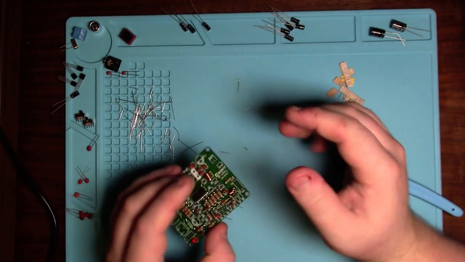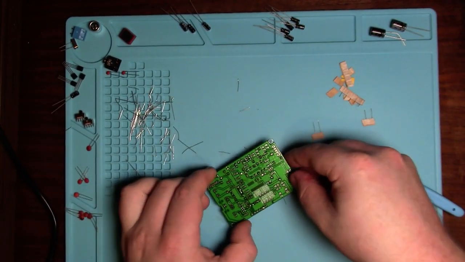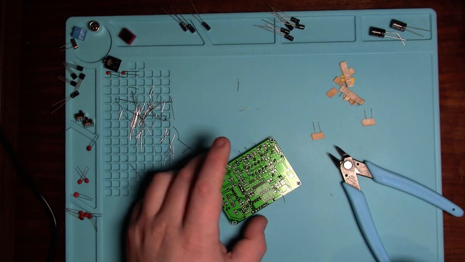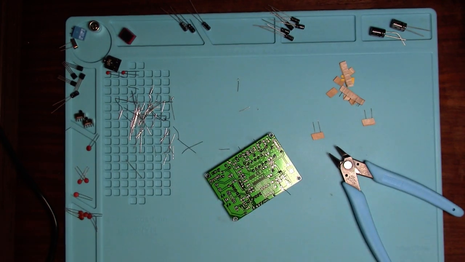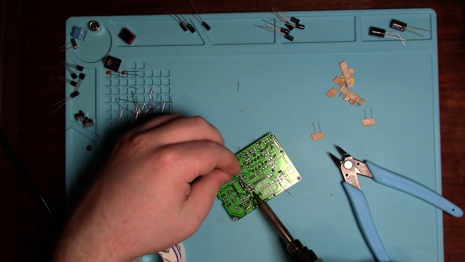So this type of capacitor doesn't matter which way you put it in. It'll be fine either way. Let's see. I'm going to go ahead and solder those in before this gets too messy and difficult.